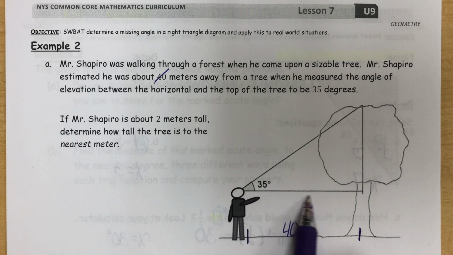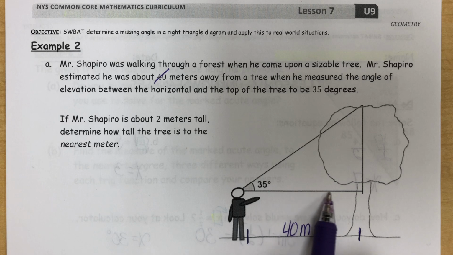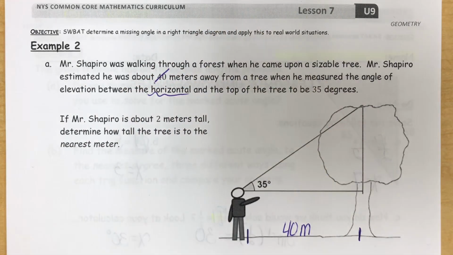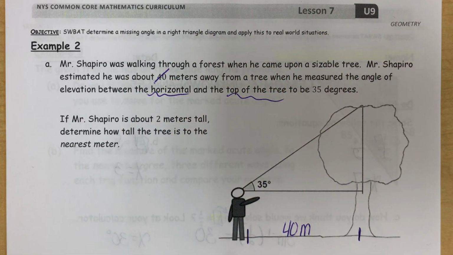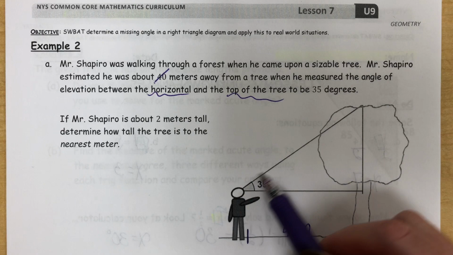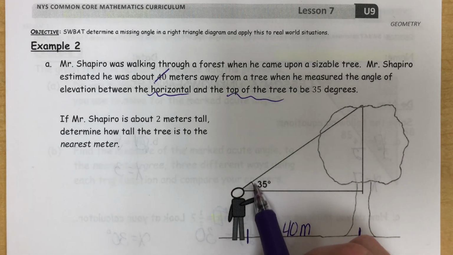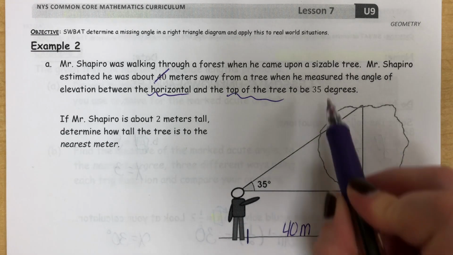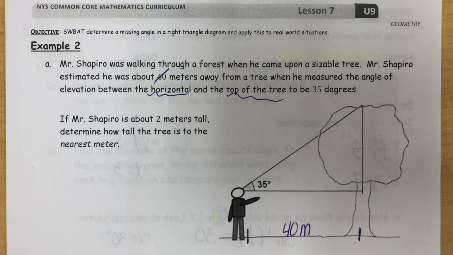Well, here's the horizontal. Just like you guys know, the sun sets on the horizon. That's a straight line left to right. So from the horizontal, and the top of the tree. So here's the horizontal, here's the top of the tree. We know that that angle of elevation should be 35 degrees. It's already marked for me, so I'm going to cross that off and move on as well.